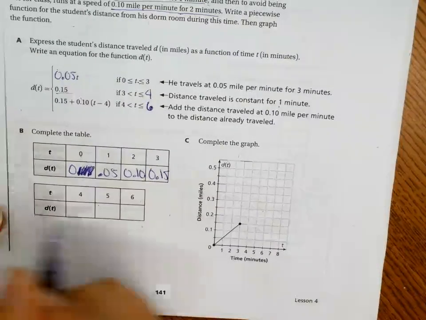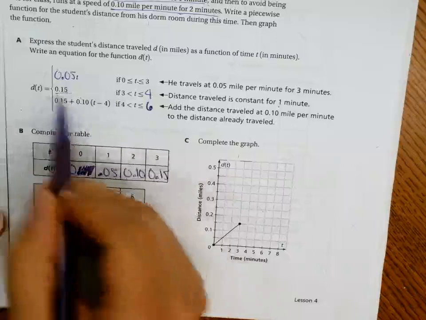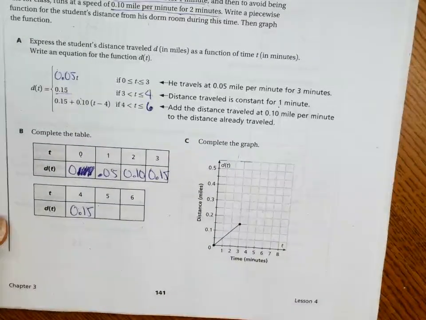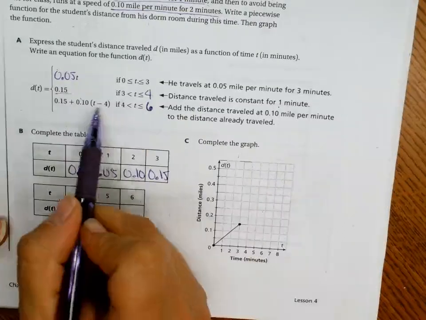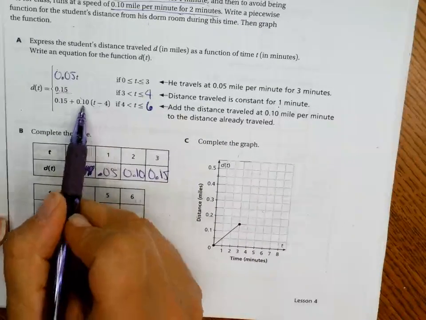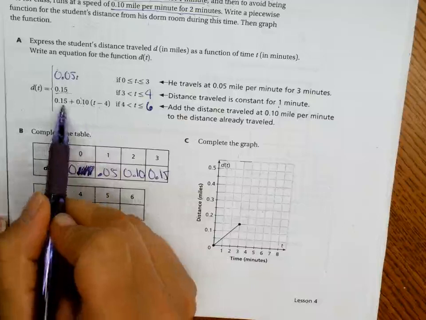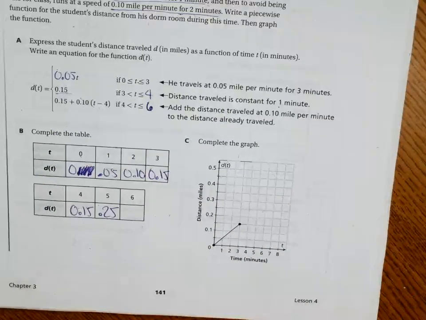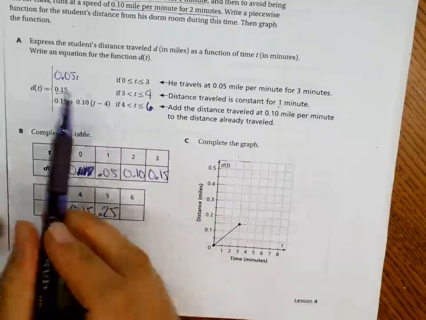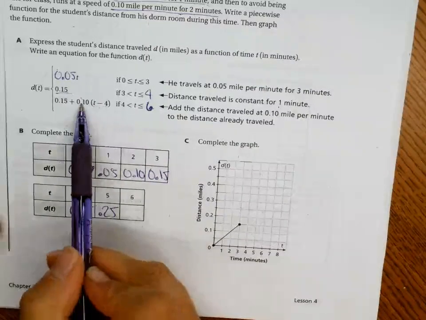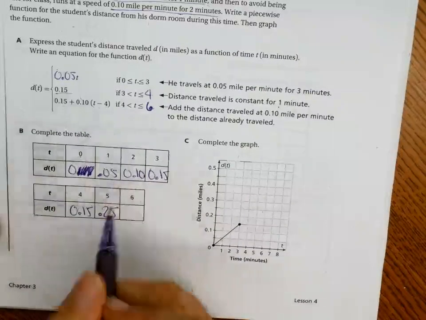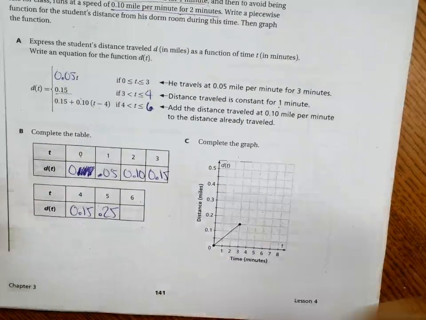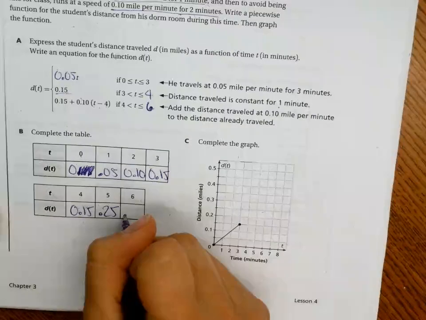So then at 4 minutes is still under here, so he's gone 0.15. He hasn't moved. At 5 minutes, he started moving again, right? So 5 minus 4 is 1. 1 times 0.1 is 0.1. 0.1 plus 0.15 is 0.25. 6 falls under here. 6 minus 4 is 2. 2 times 0.1 is 0.2. 0.2 plus 0.15 is 0.35.